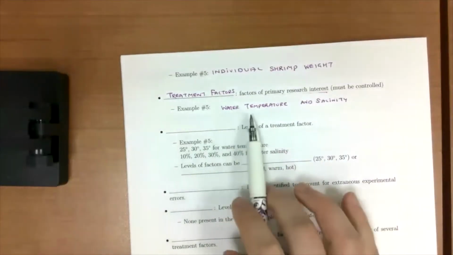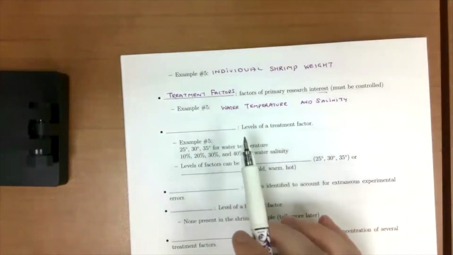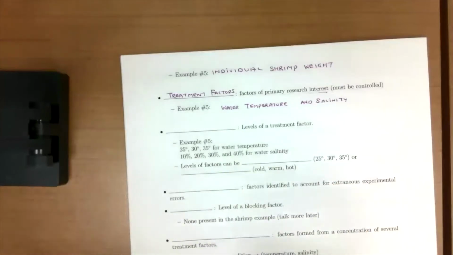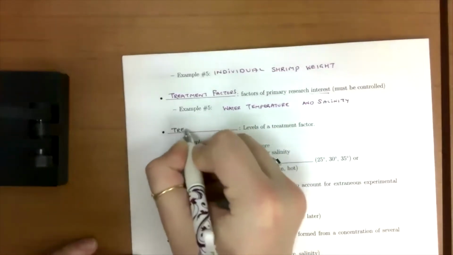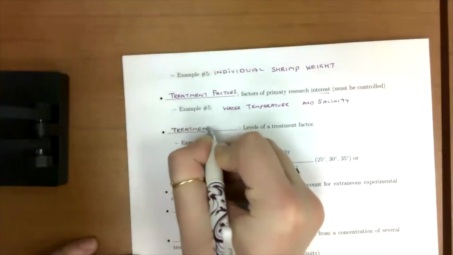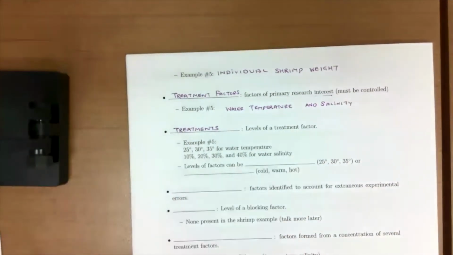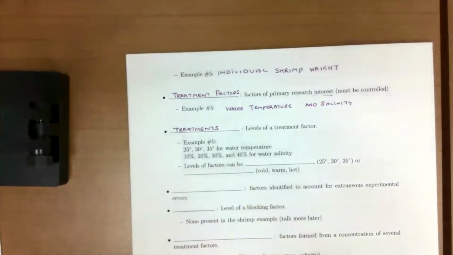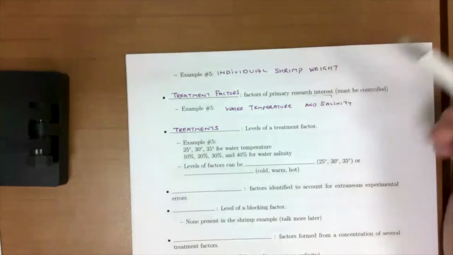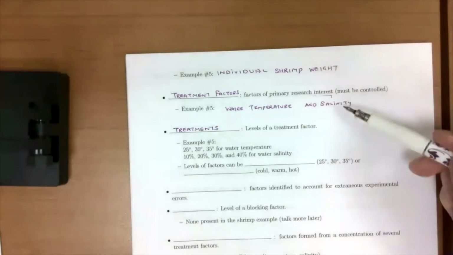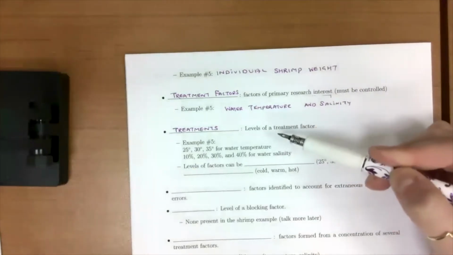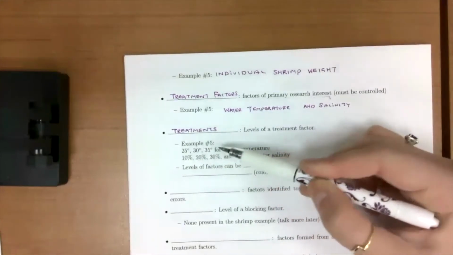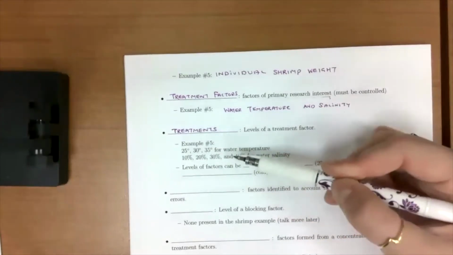Now, for our temperature, we had 25, 30, 35. And so the levels of your factors are what we call treatments. And then for the salinity, that's 10%, 20%, 30%, 40%. And so treatment factors are the broad factor of interest, the temperature, the salinity, while the treatments are the actual levels we're looking at. So the degrees of temperature or the percent of saline.